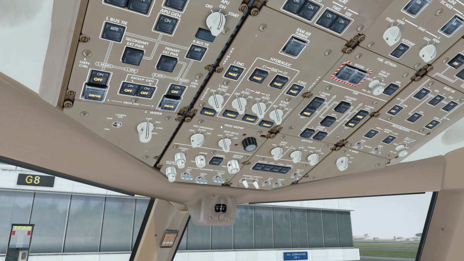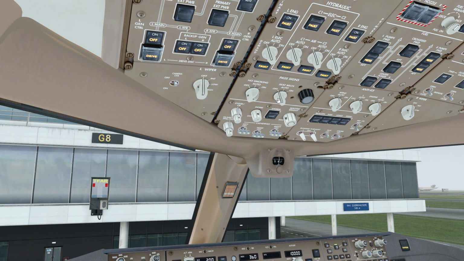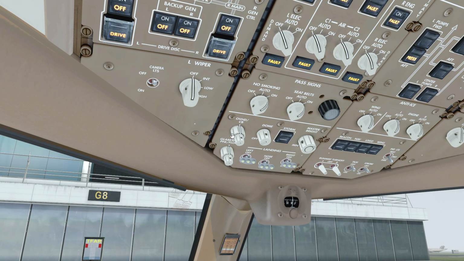We're just going to go ahead with the passenger signs. You can just turn them on, depending on whether the passengers are on board or not. Then we have the lights panel. Pretty much speaks for itself, although on the 777 you might wonder what this switch is, the master bright switch. Basically this switch allows you to control all the lights at once, and if you pull this knob, then it allows you to customize the different lights.